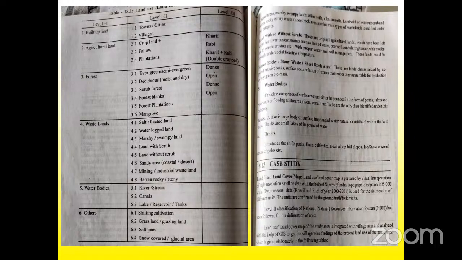Water bodies, maybe river streams, canals, reservoirs, and water stored in different forms. Other materials: shifting cultivation, grasslands, salt pans, snow covered or glacial areas. These will also be covered there.